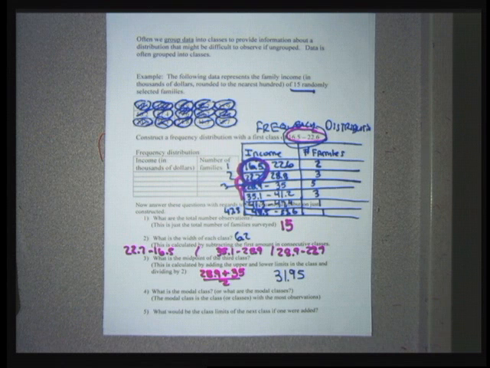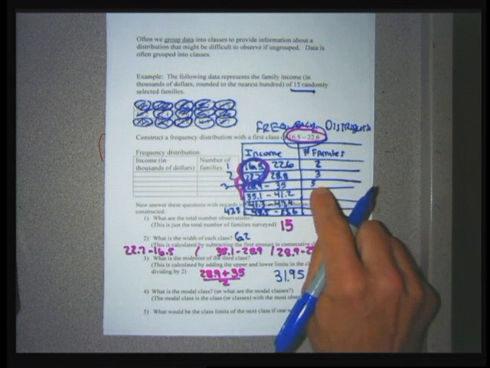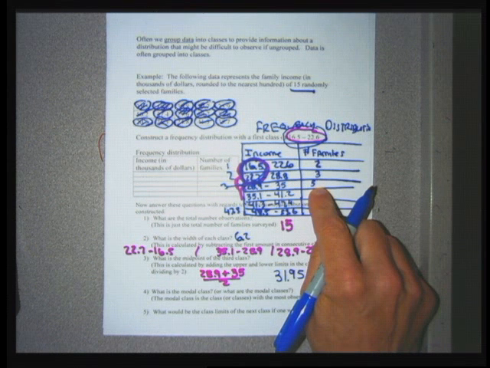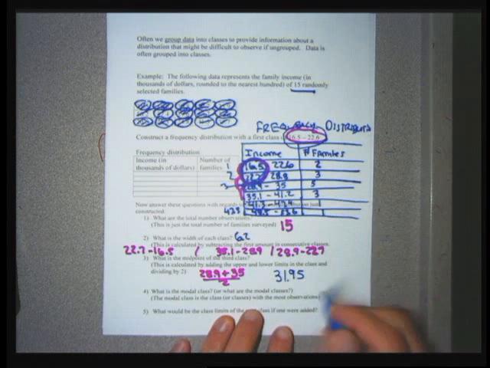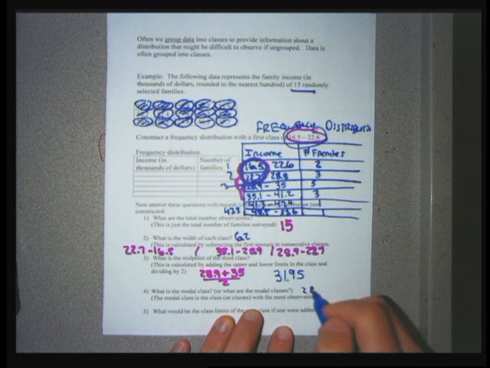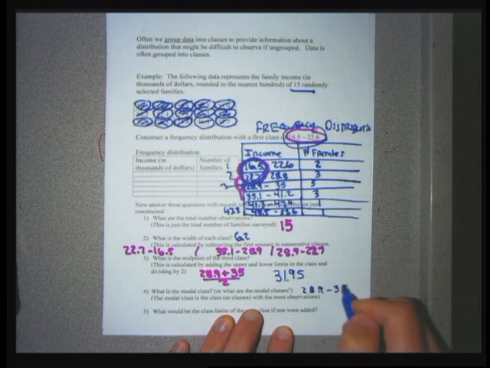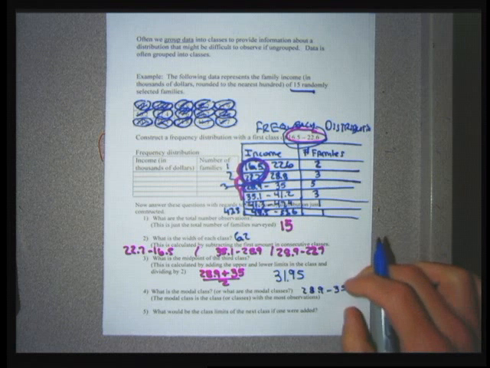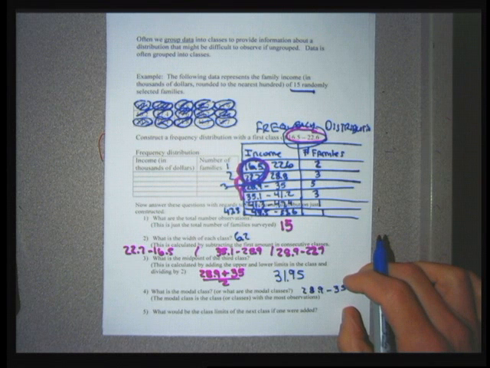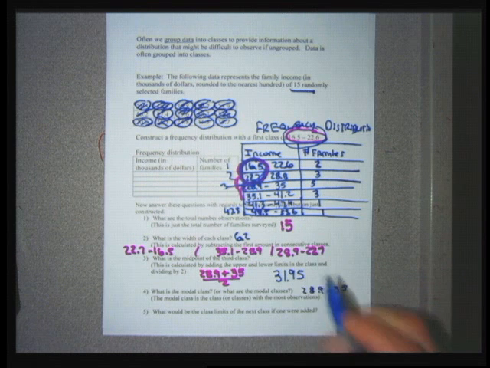Question 4 says, what's the modal class? Modal means the class with the most number of families, and it could be that you have more than one mode. In this case, the line that had the greatest observation is the family income between 28.9 thousand and 35,000, so the modal class is going to be the third class, between 28.9 and $35,000 per year. If there was another group that had the same count, I'd say that it's bimodal, and I'd write both classes down.